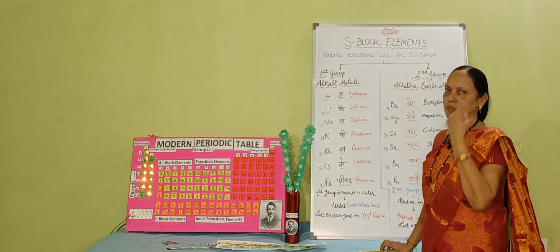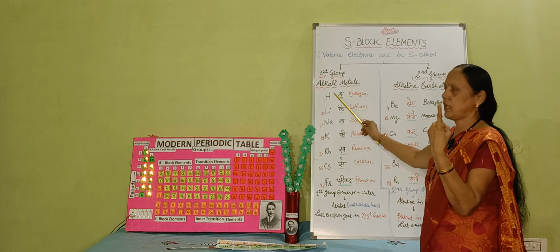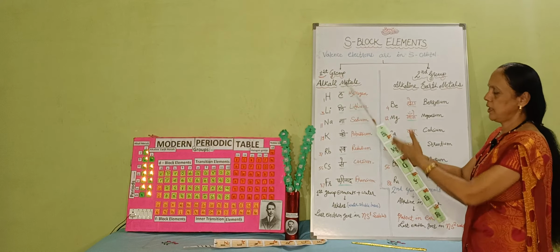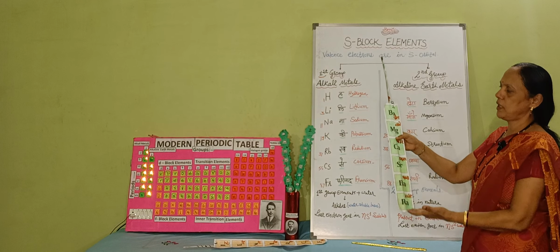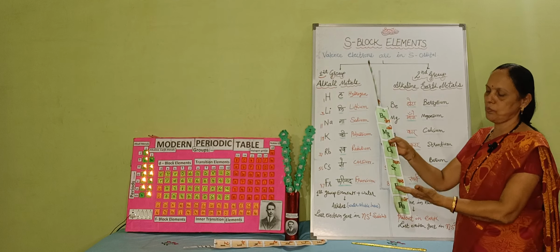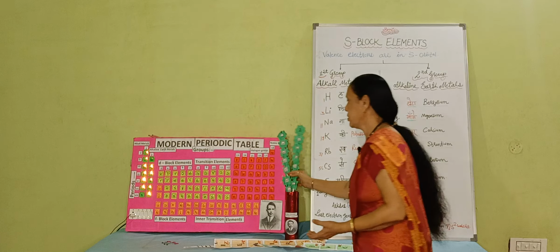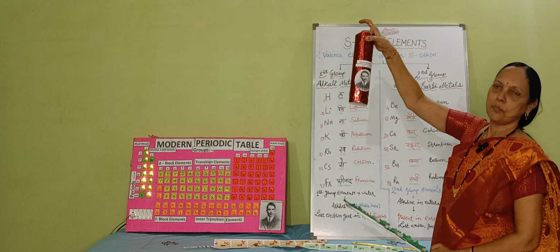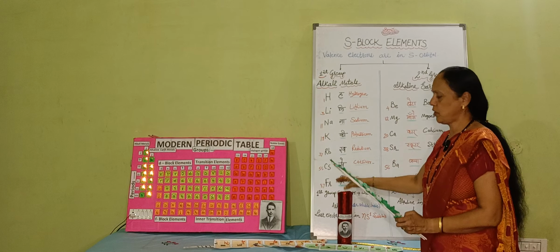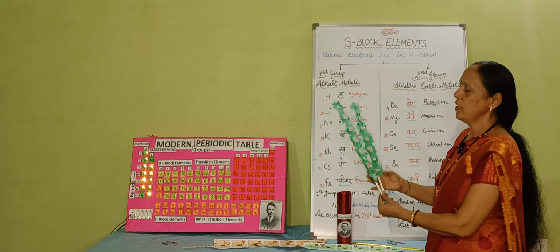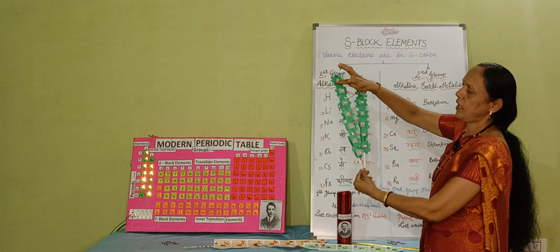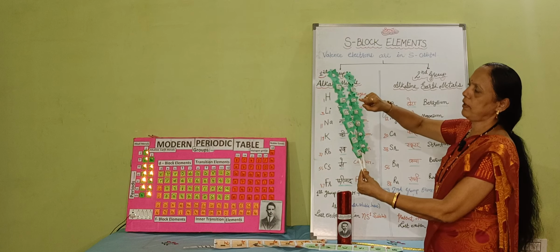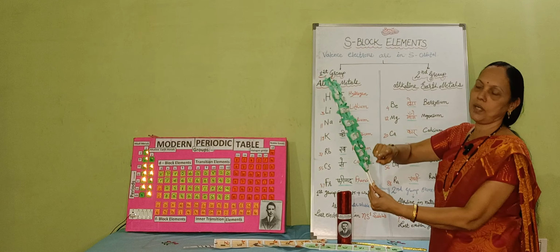For example, the first group is Halina ki rab se faryad: hydrogen, lithium, sodium, potassium, rubidium, cesium, francium. And the second group is Beta, Mange, Car, Scooter, Bappa, Raji, meaning beryllium, magnesium, calcium, strontium, barium and radium. Here I have drawn the S block element from the periodic table prepared by Henry Moseley. Here also the same thing: first group hydrogen, lithium, sodium, potassium, rubidium, cesium, francium; second group beryllium, magnesium, calcium, strontium, barium and radium.